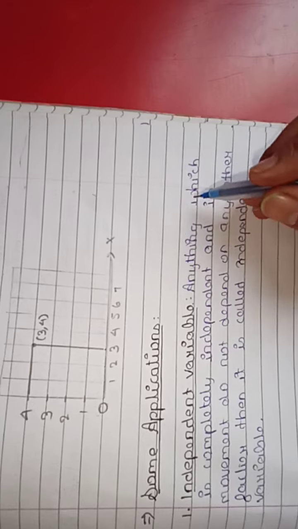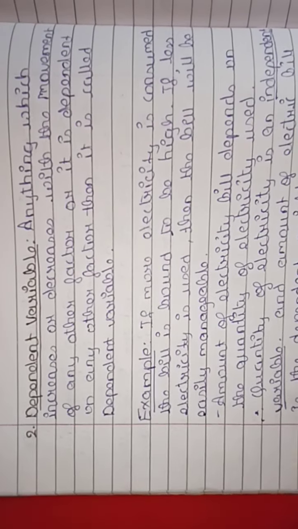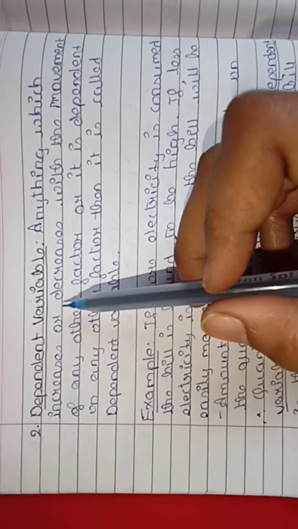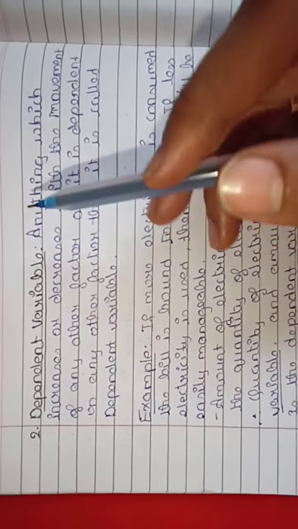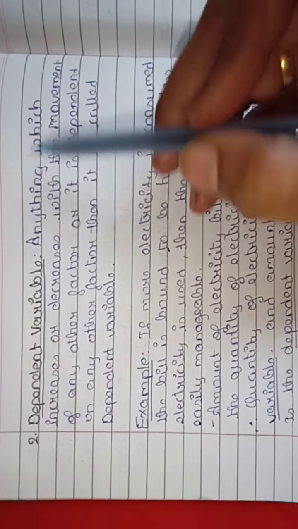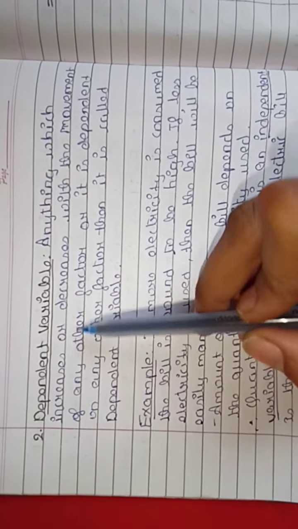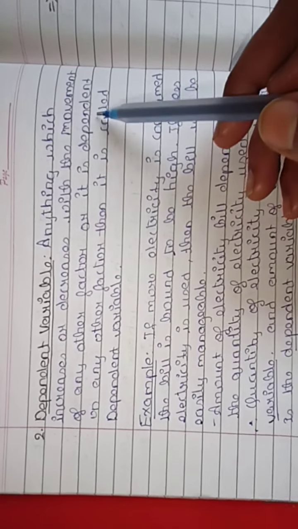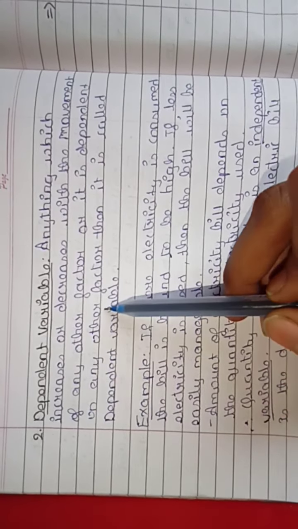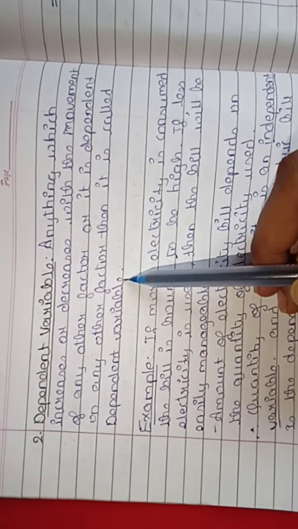If it is increasing, then it will increase on its own. If it is decreasing, it will decrease on its own. No other factor is involved in its movement. So that is independent variable. Now what is a dependent variable? Again, the name itself says dependent: one factor depends on the other for its movement. Anything which increases or decreases with the movement of any other factor, or is dependent on any other factor, is called a dependent variable.